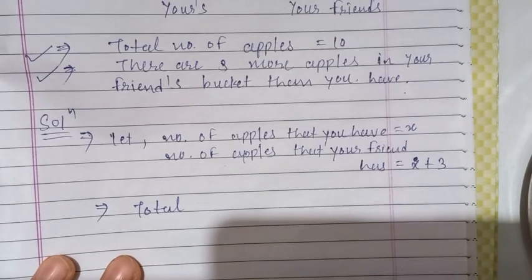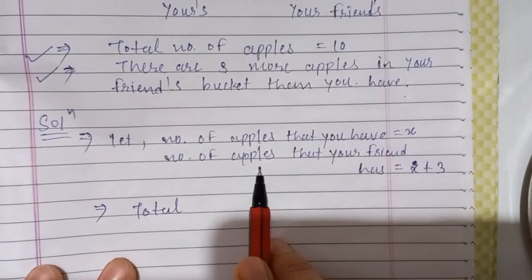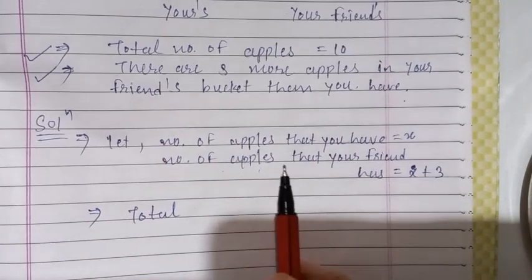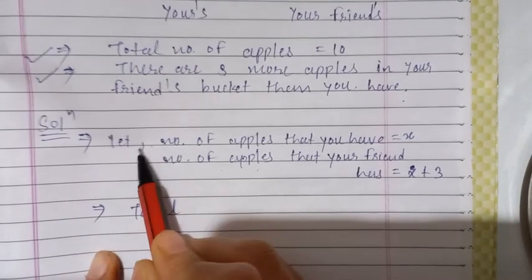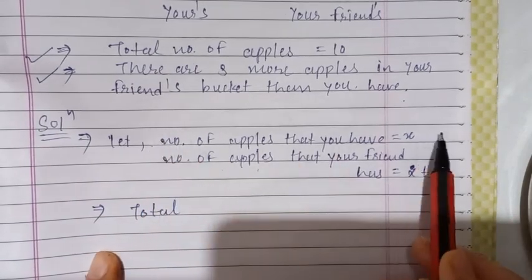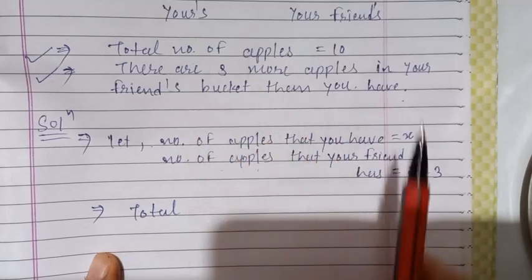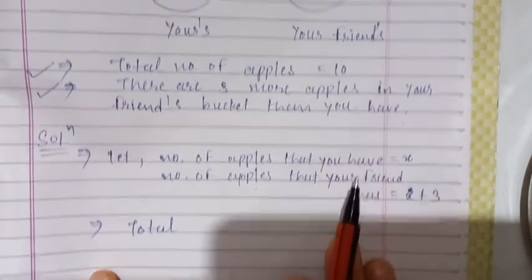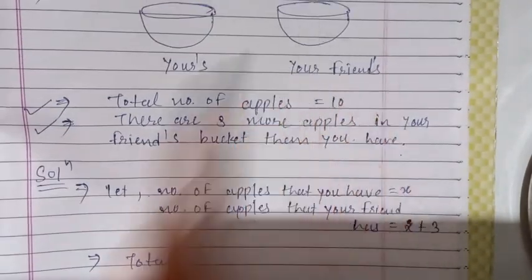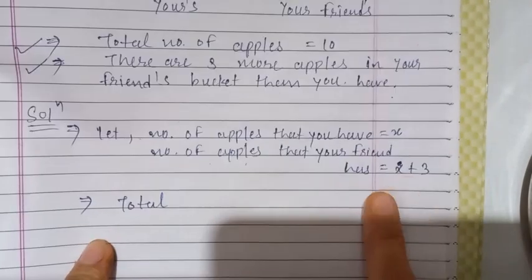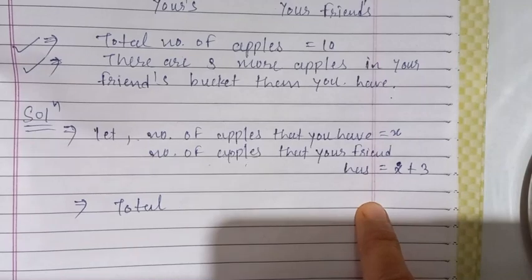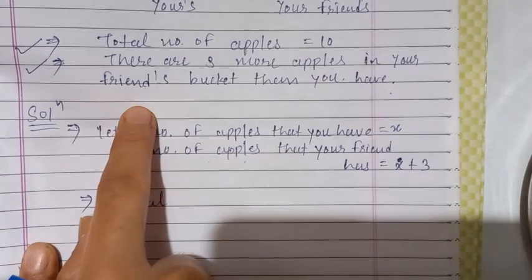First thing, you have to create a variable. Here we created one variable and another variable. What is the other variable? The number of apples that your friend has.